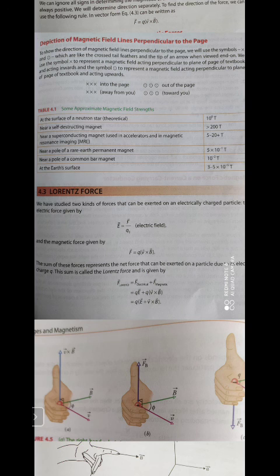So if a field is represented by crosses, the field is away from you, and when it is represented by dots, the field is coming out of the page towards the observer.